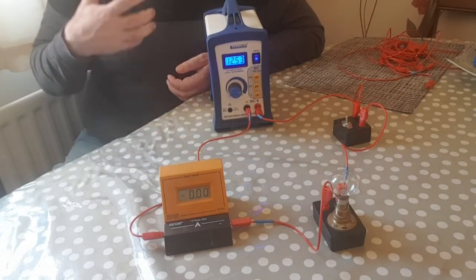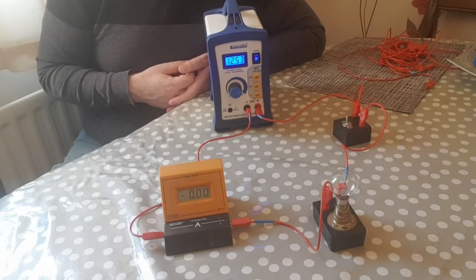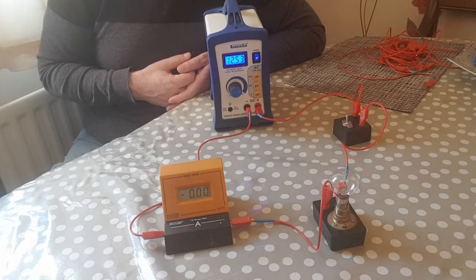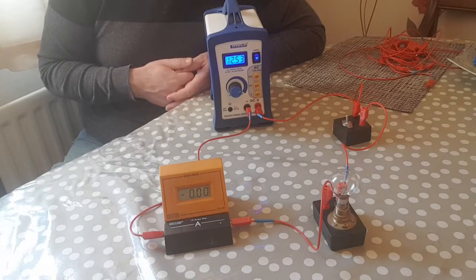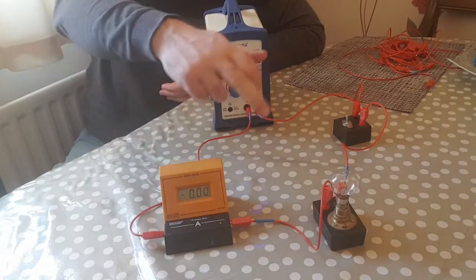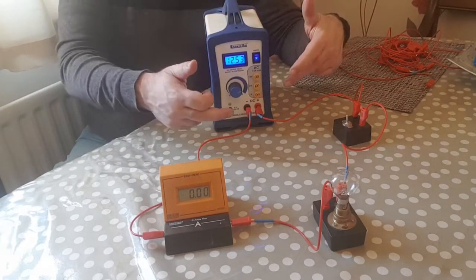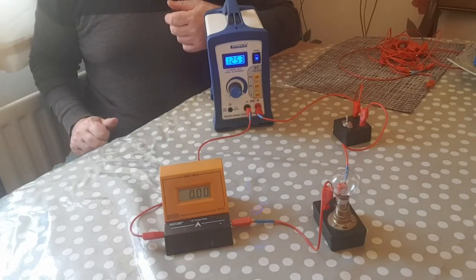So that's the idea that you're probably familiar with from GCSE and beyond. You should really understand how an electric circuit works. The electrons get shunted along the wire by being pushed and pulled by the positive and negative terminals.